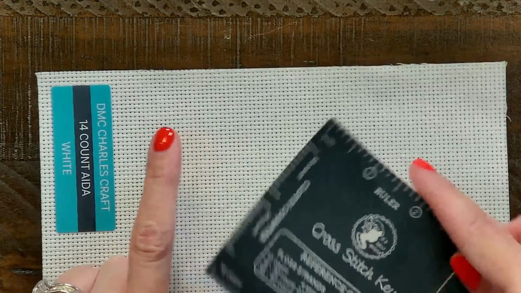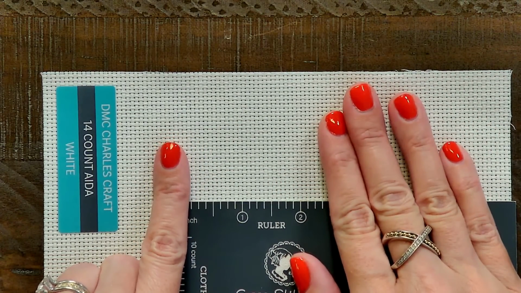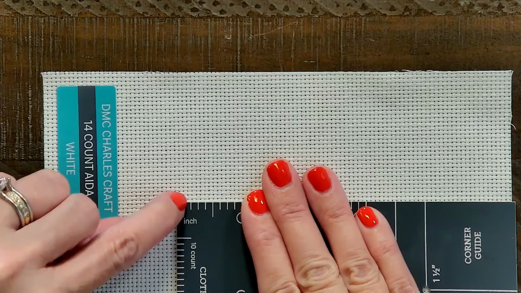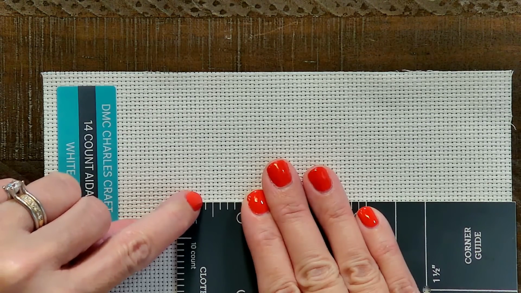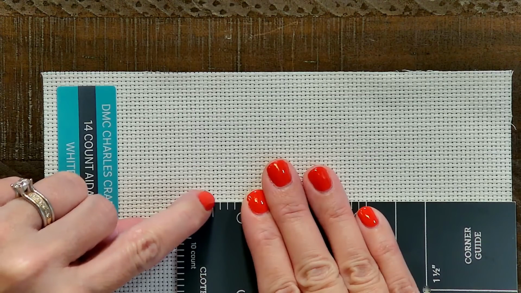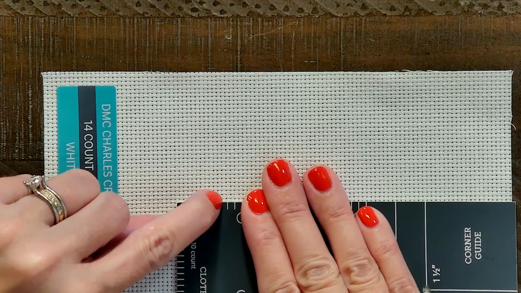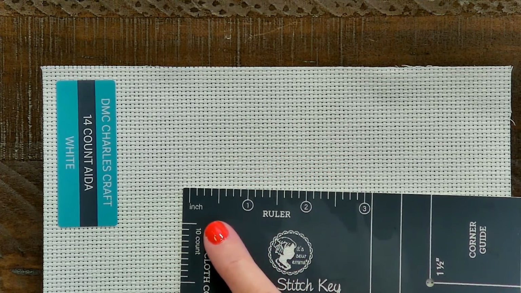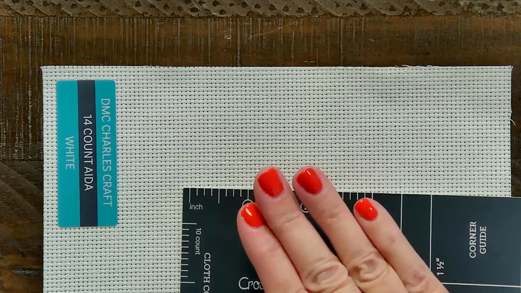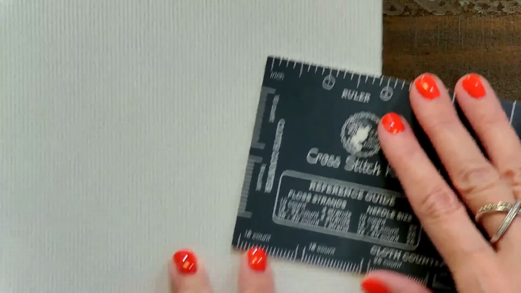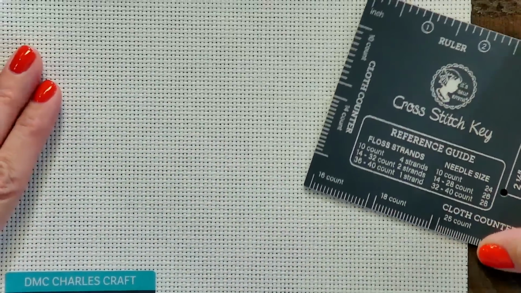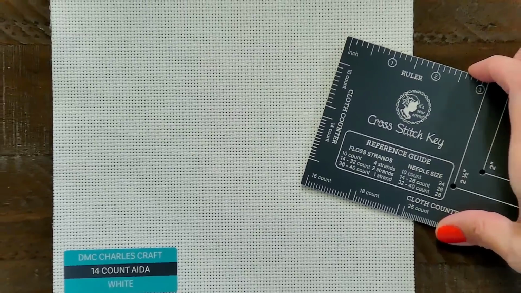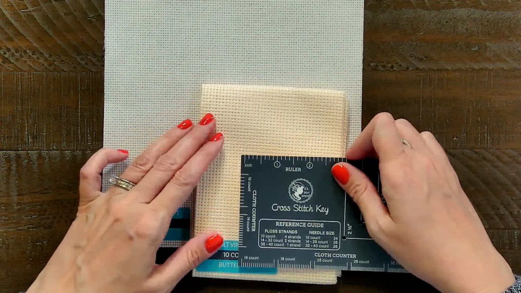Another way is you can use the ruler side and count per inch. So 1, 2, 3, 4, 5, 6, 7, 8, 9, 10, 11, 12, 13, 14. So you can just use a regular ruler, and there's 14 squares to the inch. So I'm going to also show you that on some other counts. So that's 14. This is 10 count.